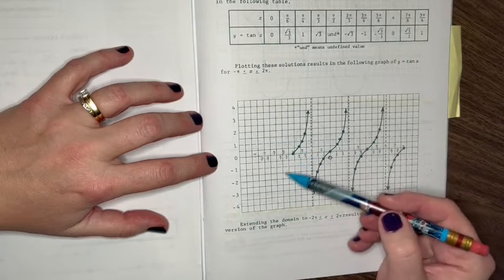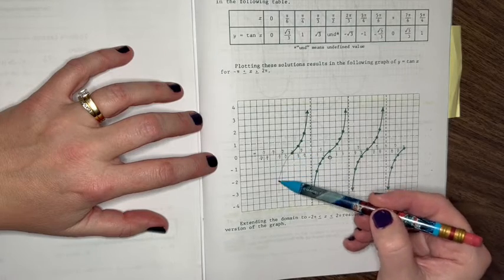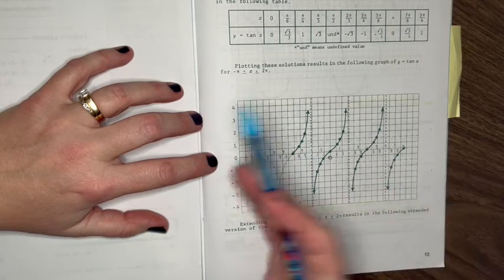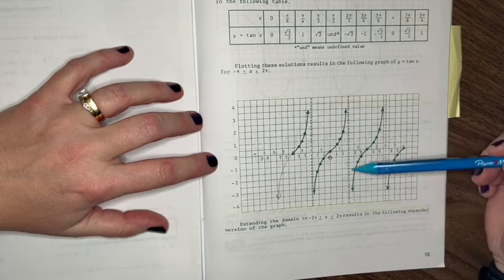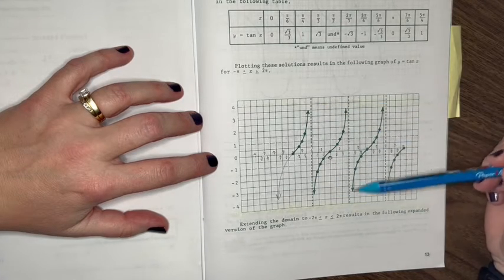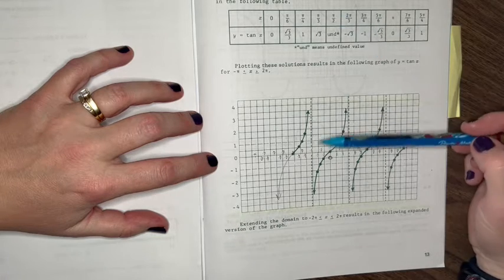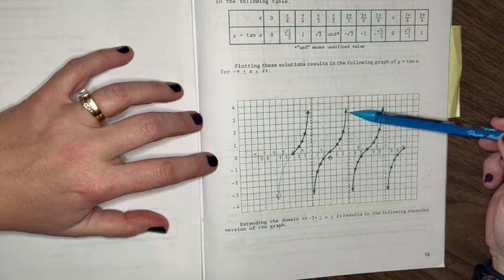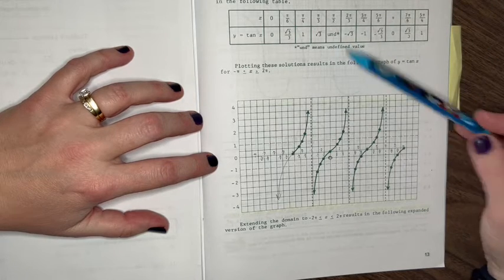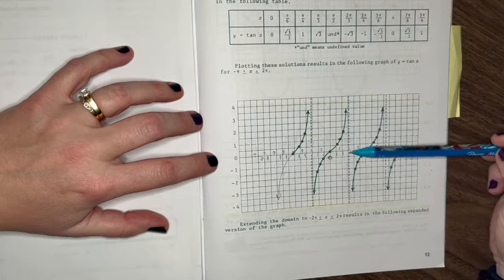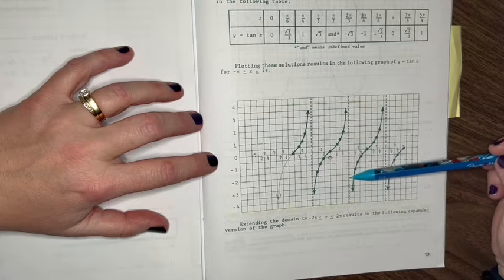Obviously, it would have continued with this downward angle, and so on and so forth, forever and ever, amen, with a break every time we hit this pi over 2. Pi over 2, or any odd multiple of pi over 2, is undefined, which is where we get this dotted line, okay?